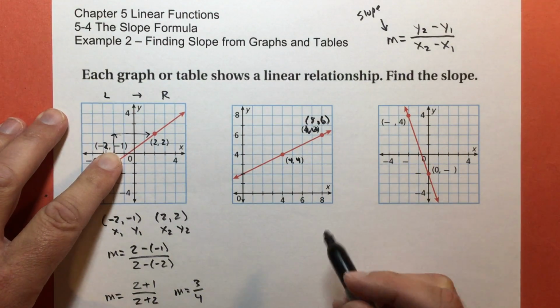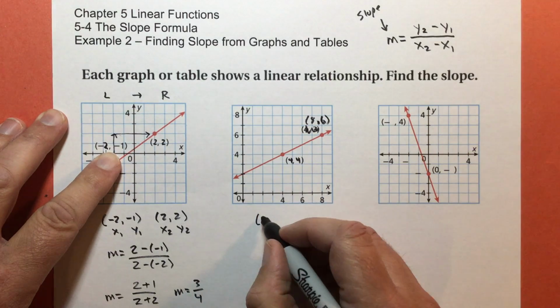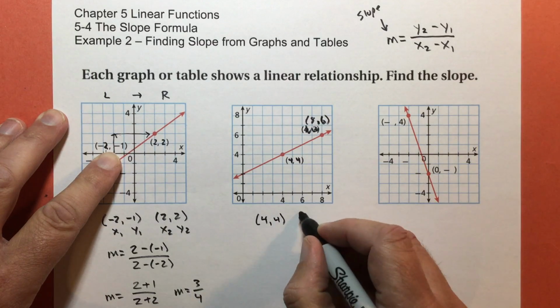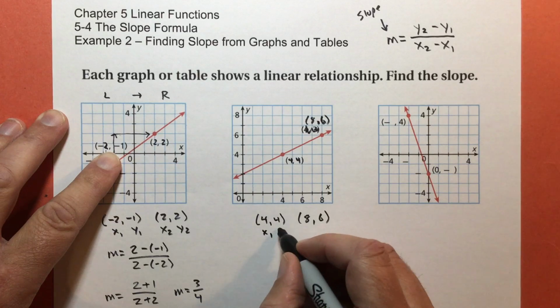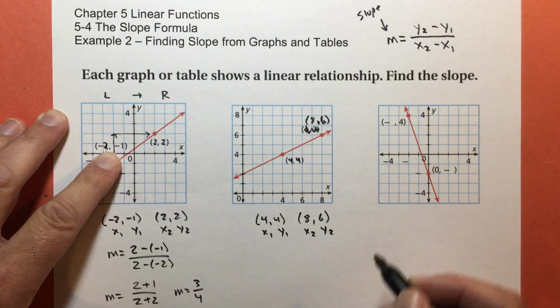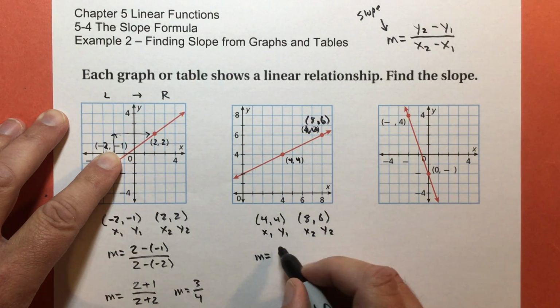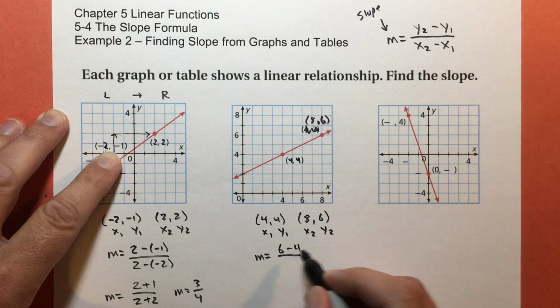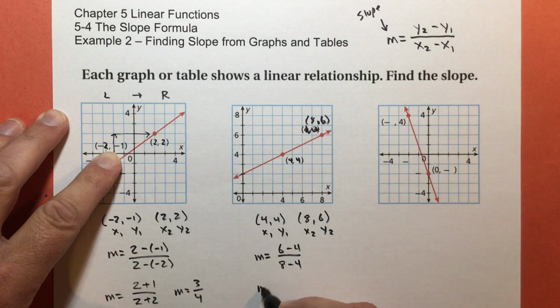That's weird. Okay, so again, we're going from left to right. So I'm going to start at 4, 4, and I'm going to end up at 8, 6. That's my first x, that's my first y, that's my second x, and that's my second y. My slope is going to be 6 subtract 4 divided by 8 subtract 4. And that's going to be 2 over 4, which reduces to 1/2.